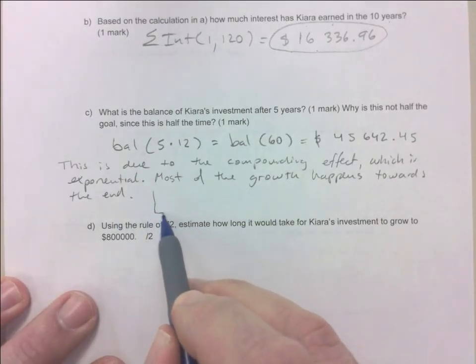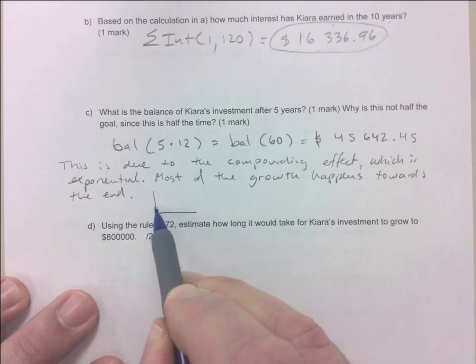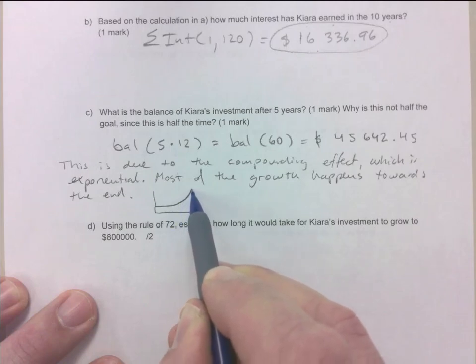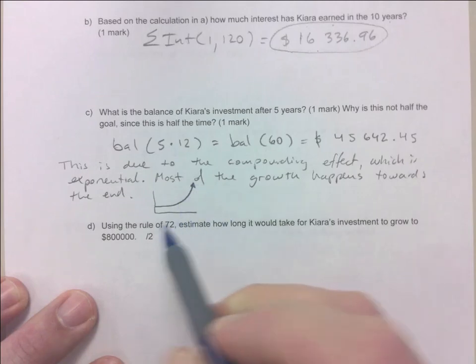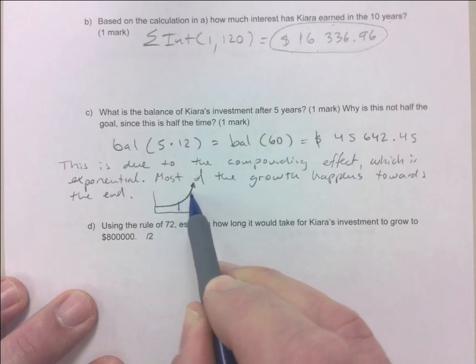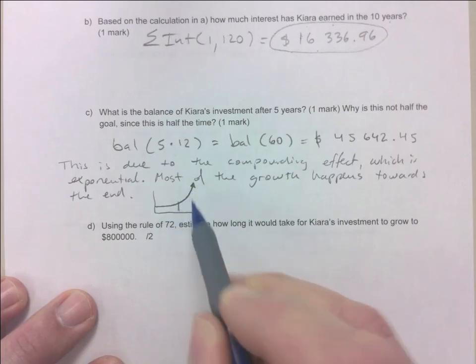And so if you want to have a graph, an exponential curve goes like this, and then all of a sudden it reaches that point where it just shoots up rapidly. So it might take you a little while at first to accumulate a certain amount, but then it reaches a point where it just goes really fast, right?